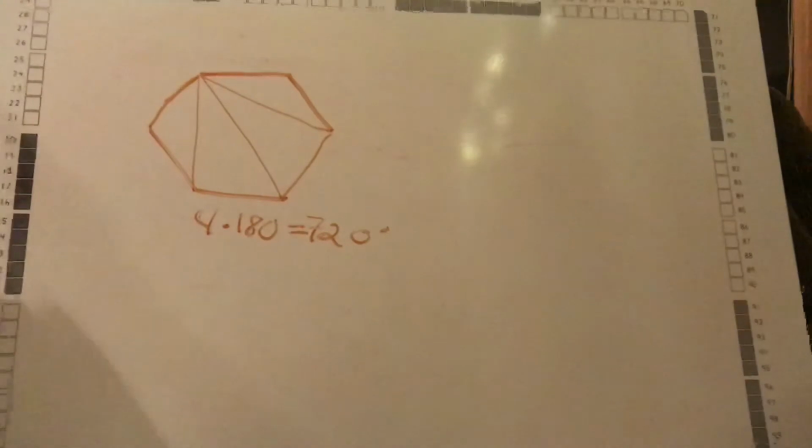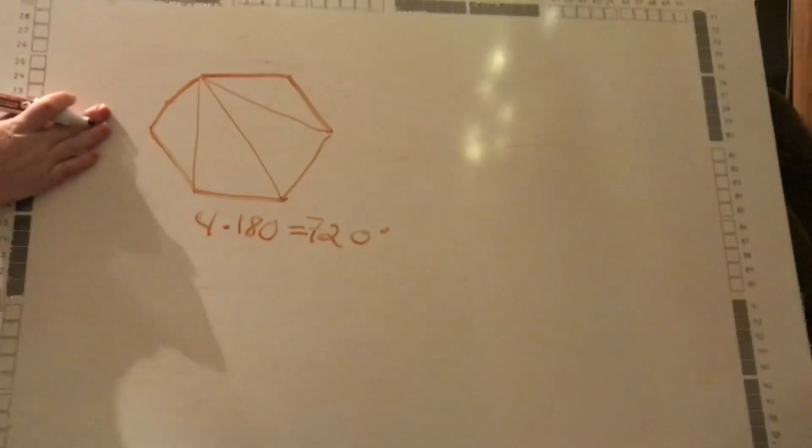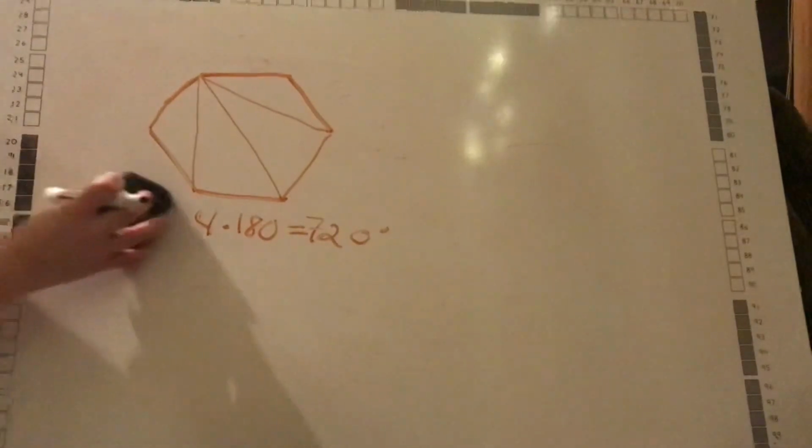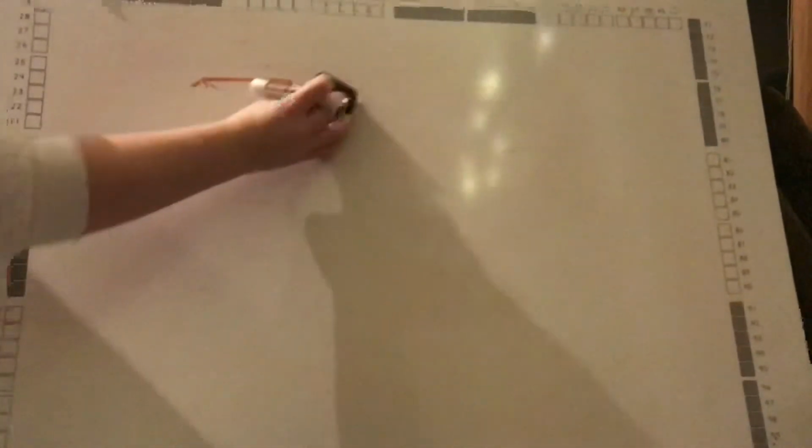But there is actually a little trick. Anytime you have a polygon that has more than 4 sides, you take the number of sides minus 2 and multiply that by 180 degrees. Okay, so it's a little rule. Make sure you write it down.